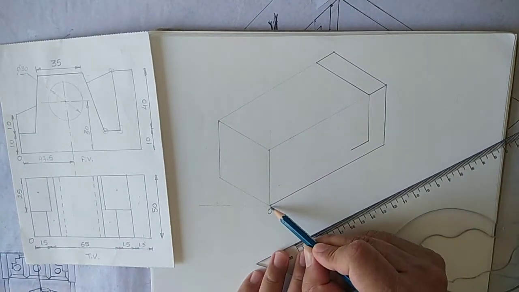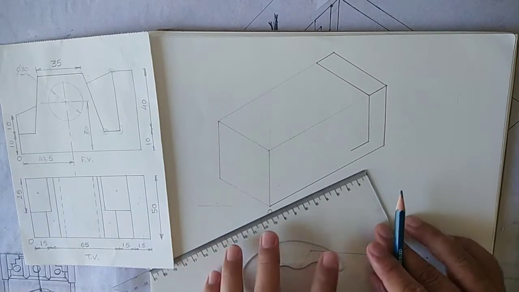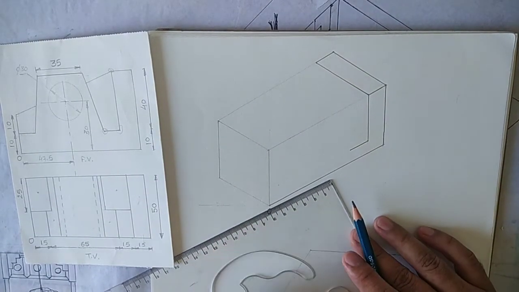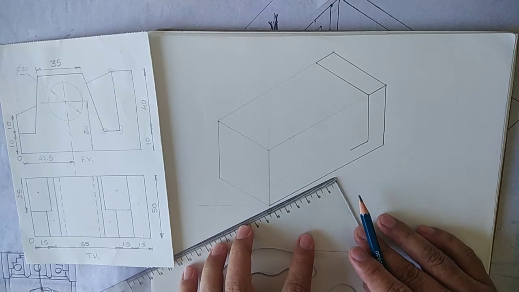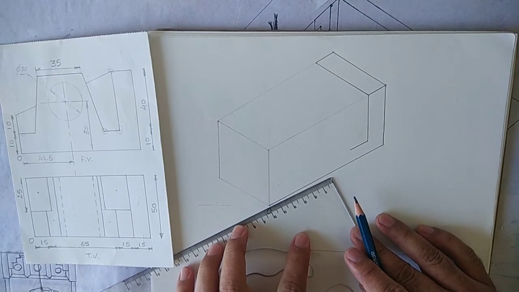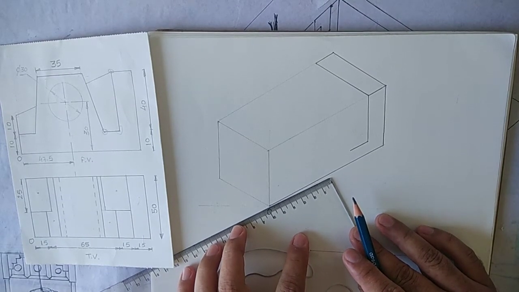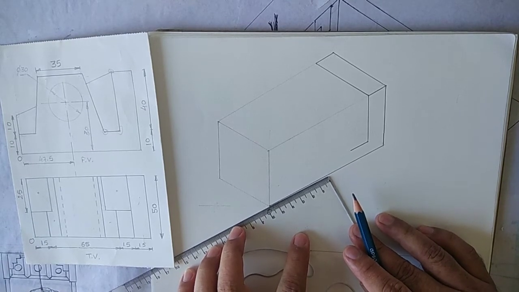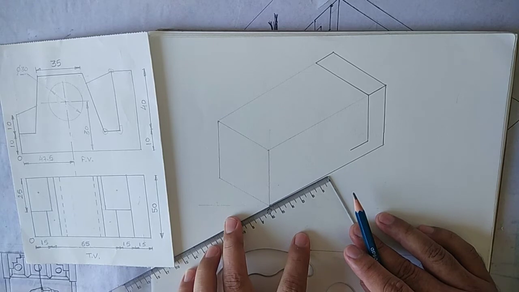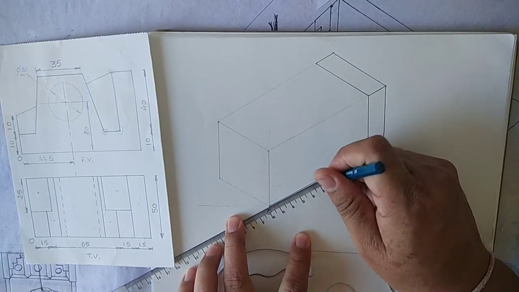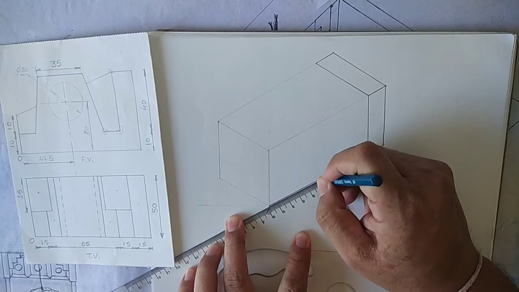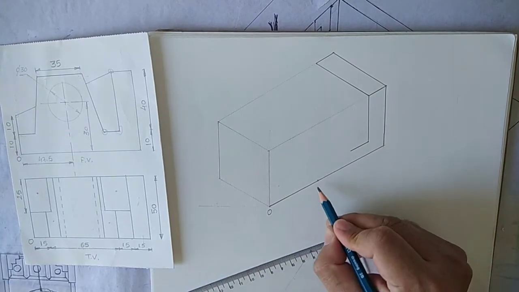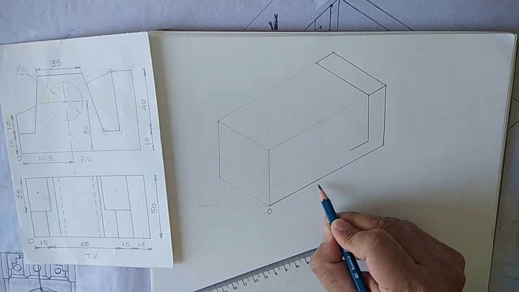So class, from origin measure 47.5. So this is the 47.5 projection.